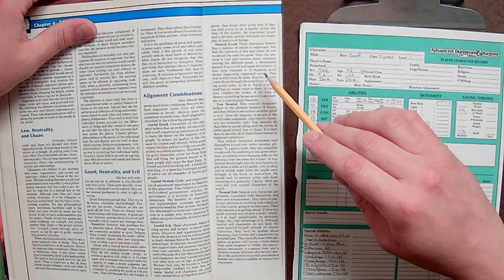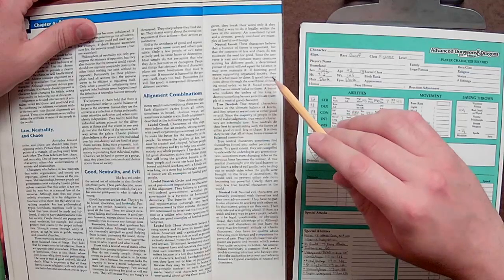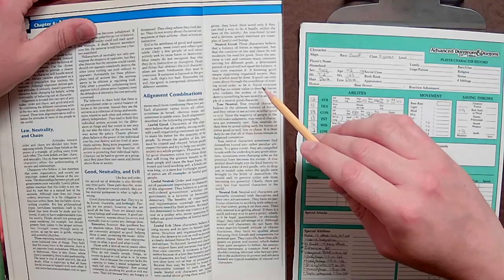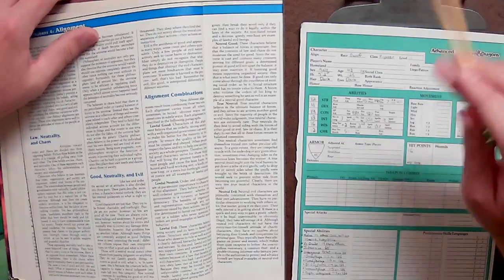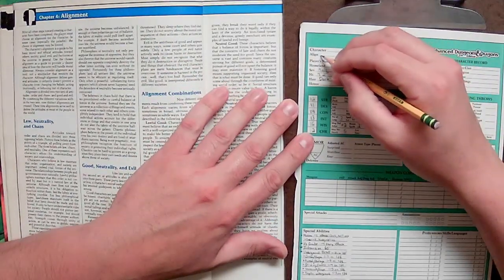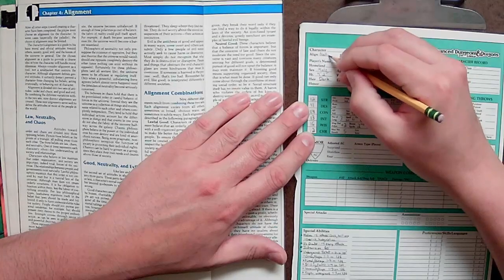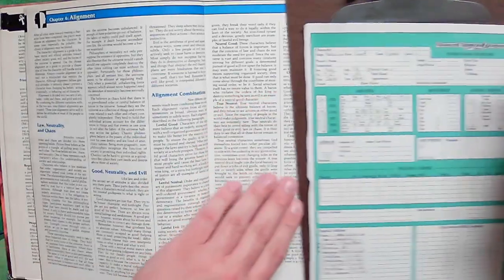If fostering good means supporting organized society, then this is what must be done. If good can only come about through the overthrow of existing social order, so be it. Social structure itself has no innate value to them. Okay, I like the neutral good, so I'll write down neutral good. Okay, that's our alignment.